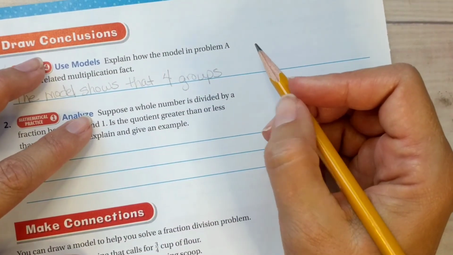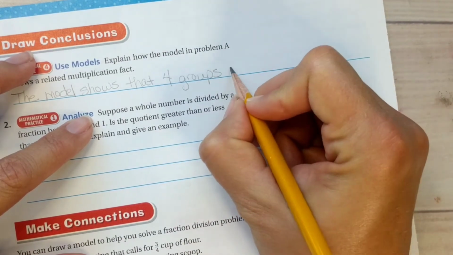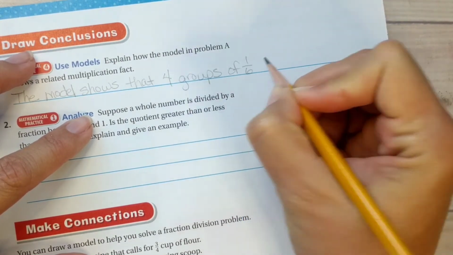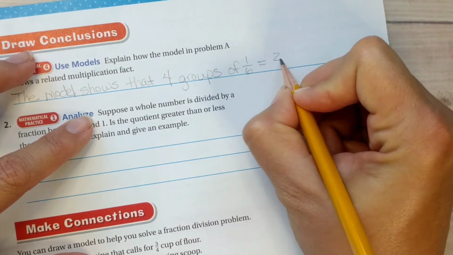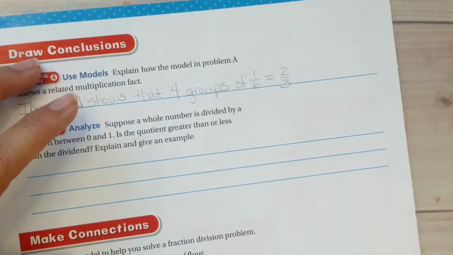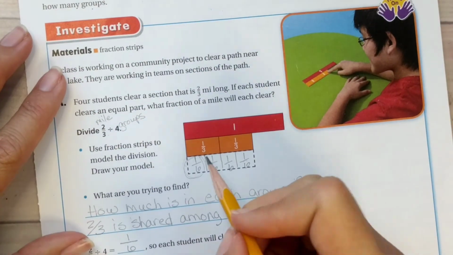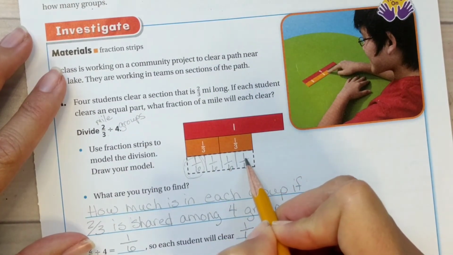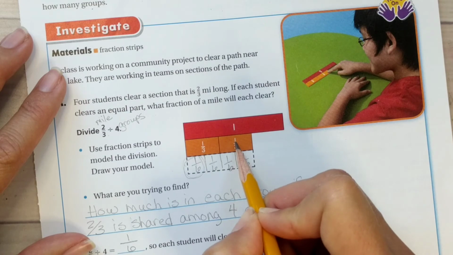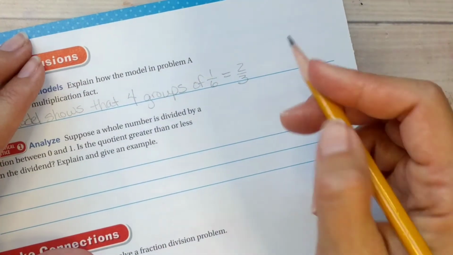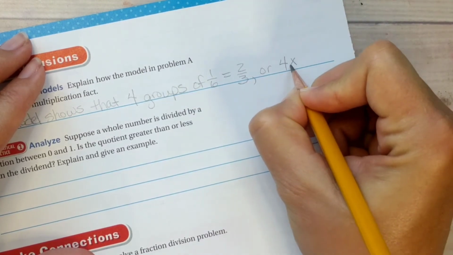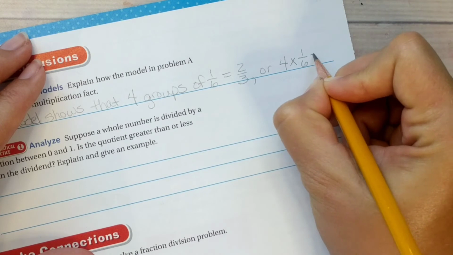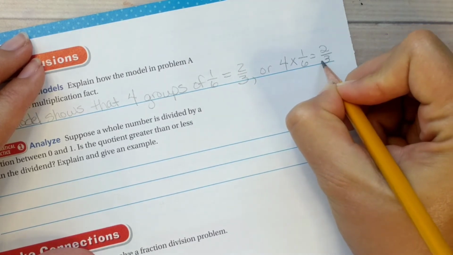That 4 groups of 1/6 equals 2/3. Or 4 times 1/6 equals 2/3.